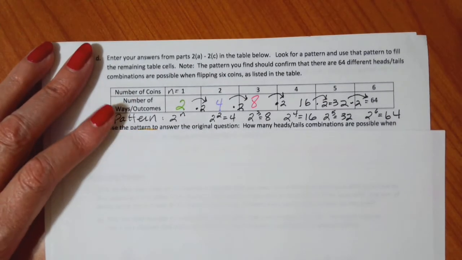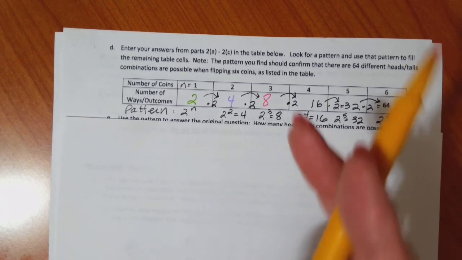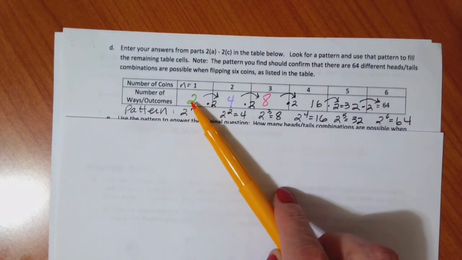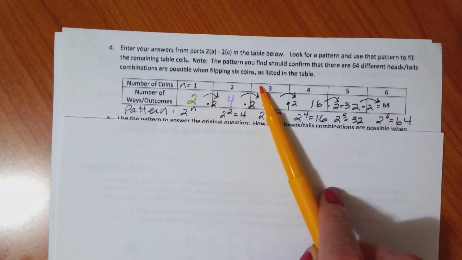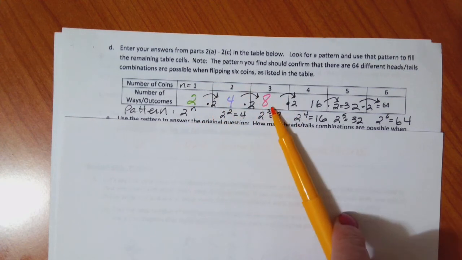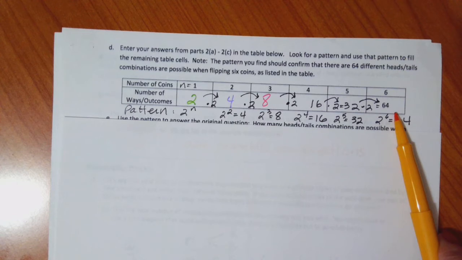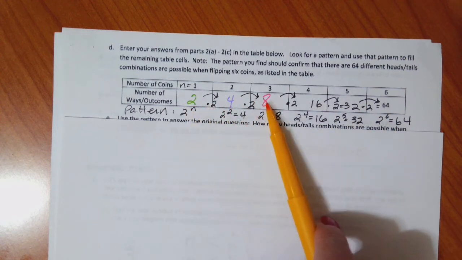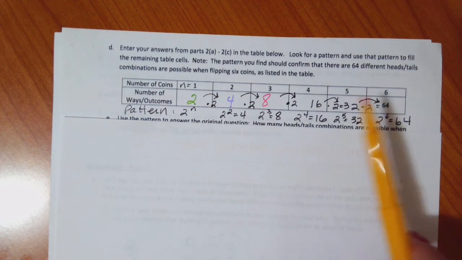Okay, now we did this in class as well, and I think all of you kind of figured this out. When you are looking at this, if you have 1 coin, there are 2 possible outcomes. 2 coins, there are 4. 3 coins, there are 8. And then we tell you that if you have 6 coins, there are 64 possibilities. Well, what's going on between these numbers, and how would I get from 6 to 64?